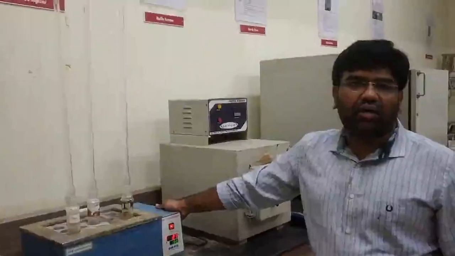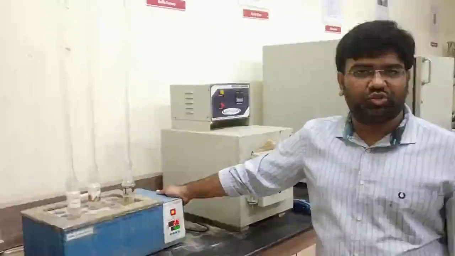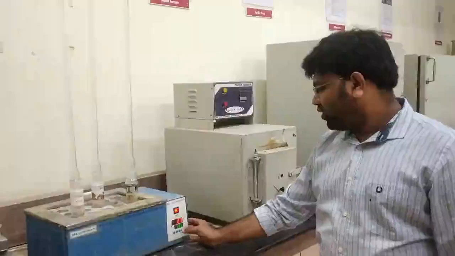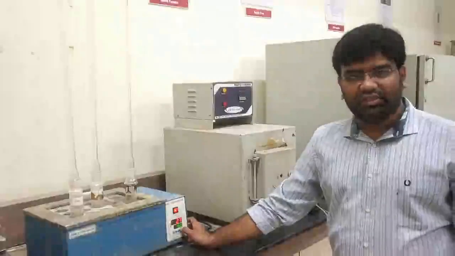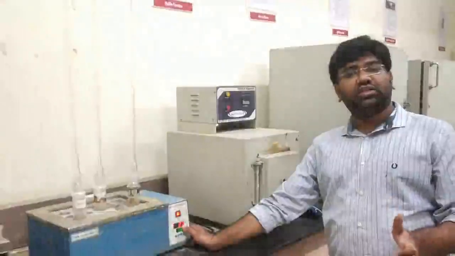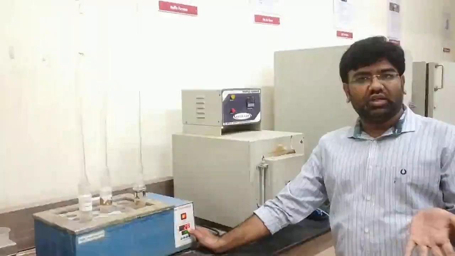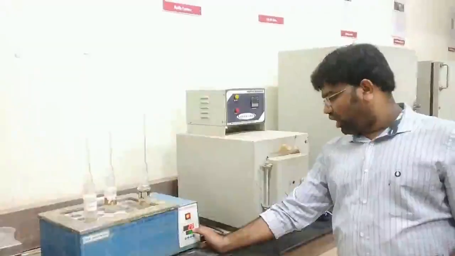Here the entire accelerated thermal digestion or oxidation process is going to happen. We have set the temperature to 150 degrees Celsius, and this is the current temperature. We have to keep this for 1.5 hours at 150 degrees Celsius.